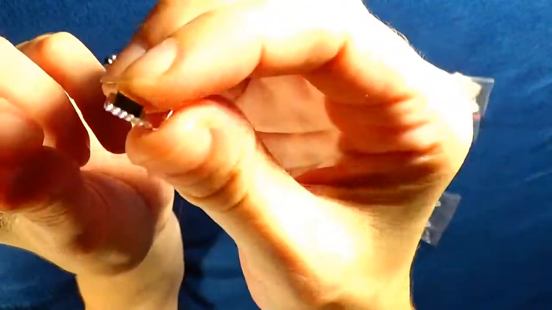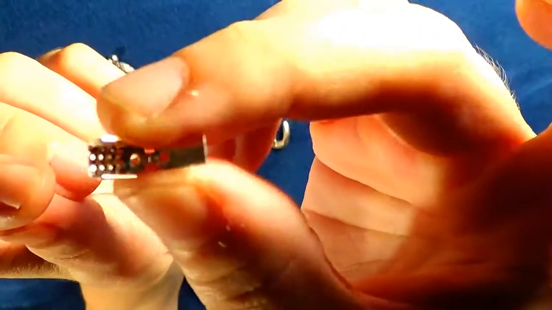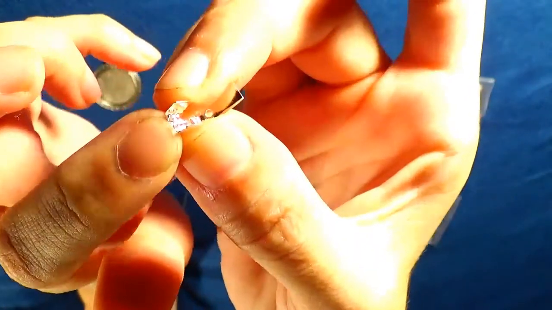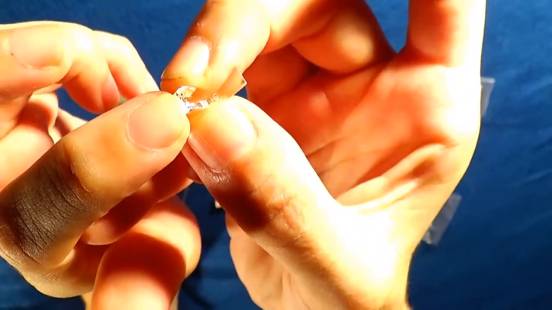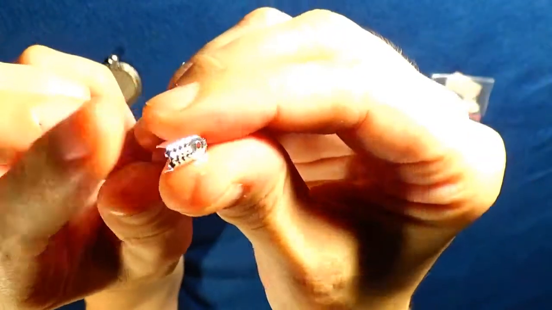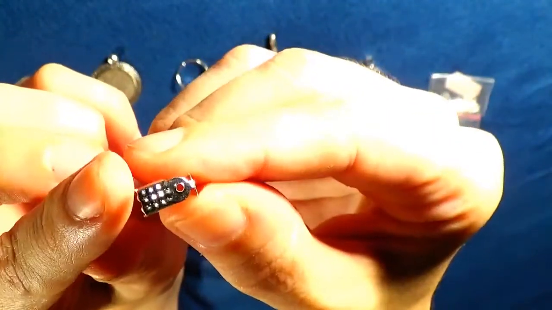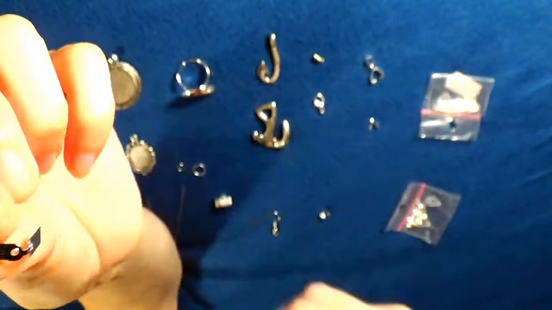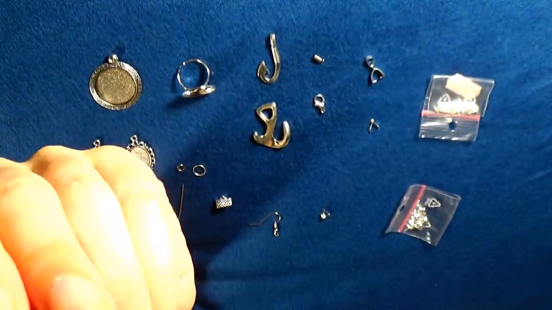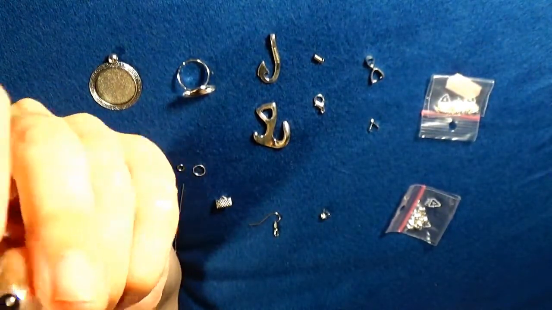So this is also an item that you will use on your necklaces, and you will put the cord inside here. So this item is the fold over connector cord end.